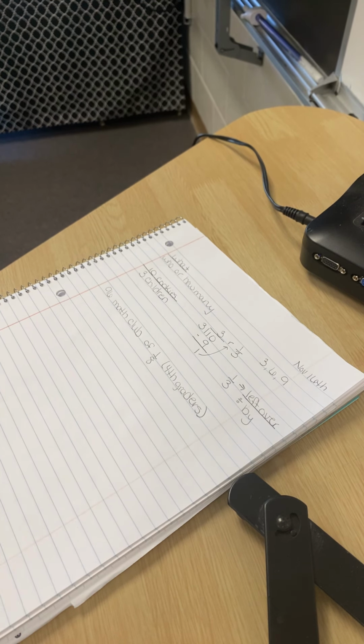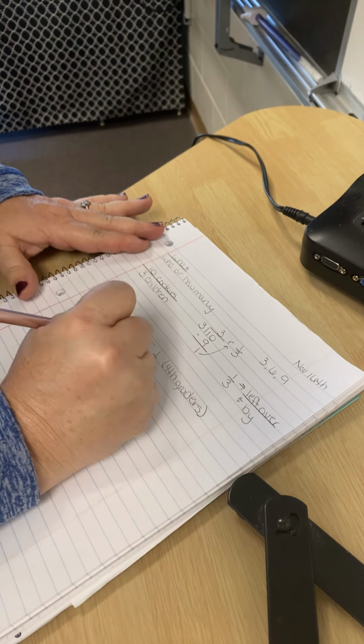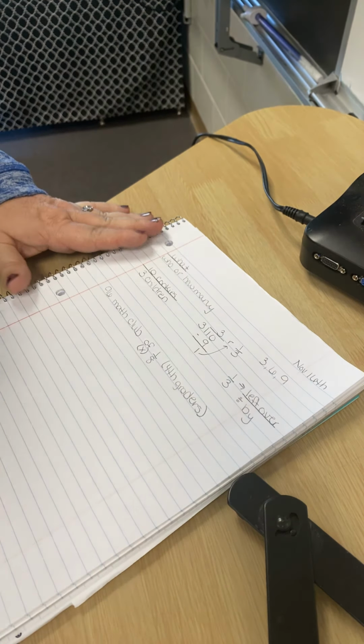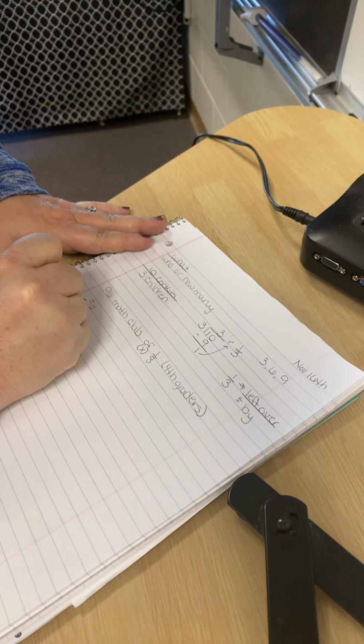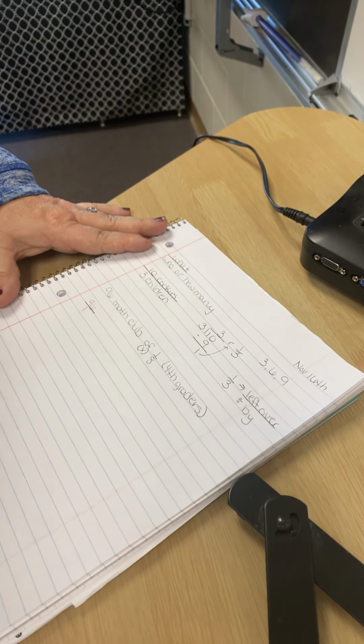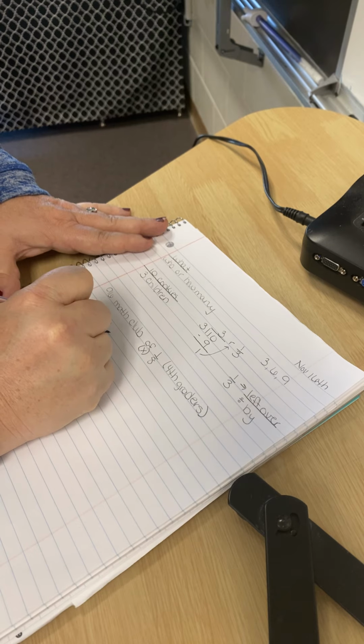So we have 96 math club members, and of them, 1/8 are 4th graders. So we've got to figure out how many that is. So what does "of" mean? Times. It means times, absolutely. So I'm going to rewrite my fraction where it's easier for me to see. I'm going to say 96 over 1, because I know I can put it over 1, times 1/8.